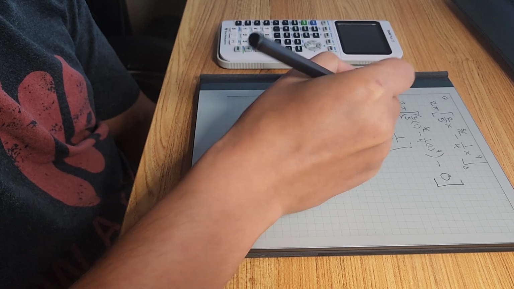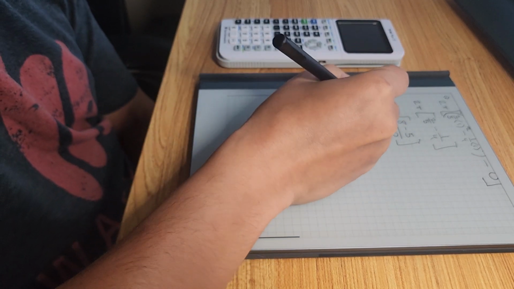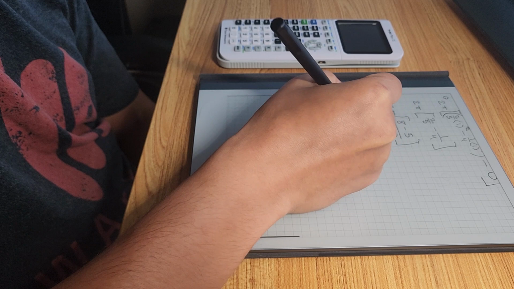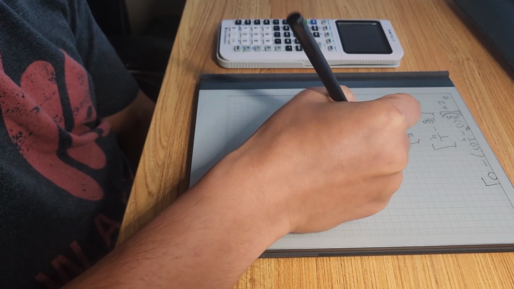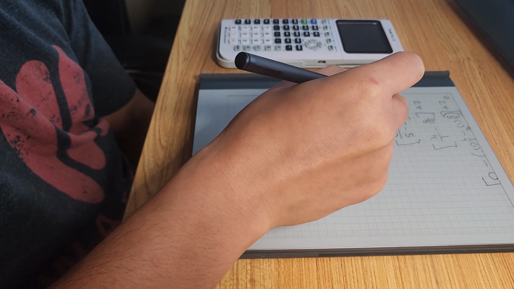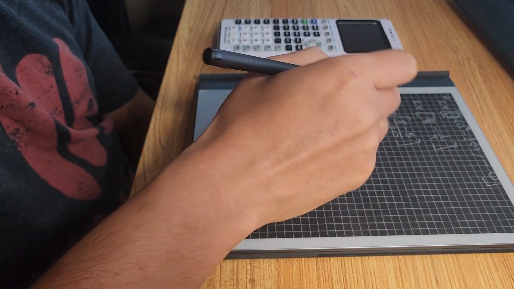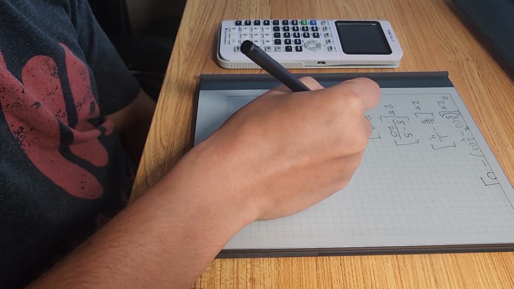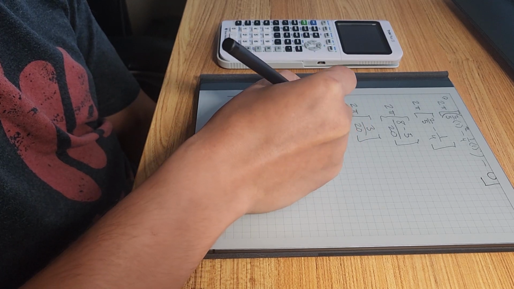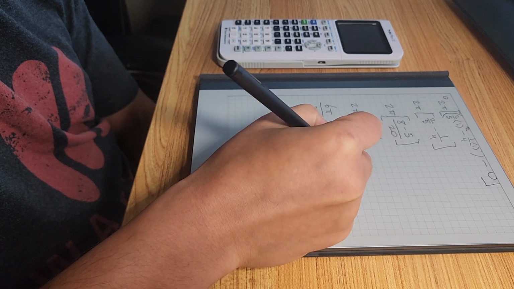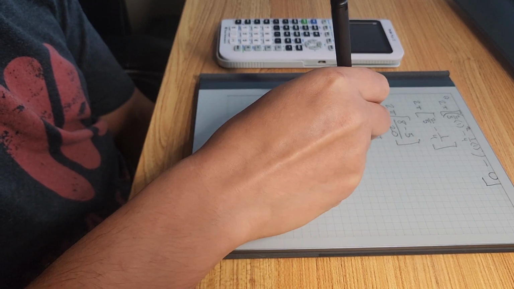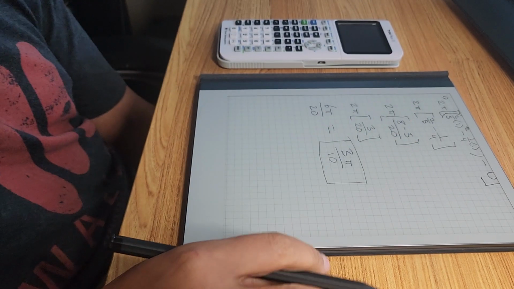So that we have 2 pi, 3 over 20, which is 6 over 20. So we're going to have 6 pi over 20. And this is all going to be equal to 3 pi over 10. And that's our final answer, 3 pi over 10.